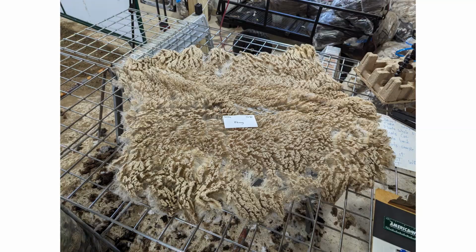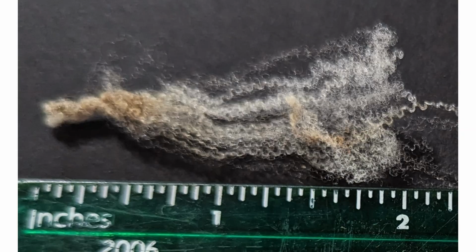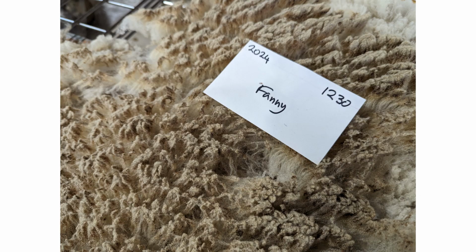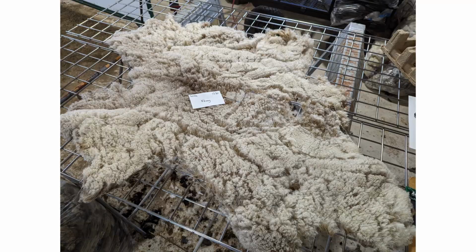I can continue to offer Fanny's fleece with a lot of pride because in 2024, her spinning fineness was 21.5, which is remarkable. And you know that wool gets prickly at about 28 microns. That's our threshold for what they call the prickle factor. So 21.5 is like silk or cashmere. It's just that soft and nice.